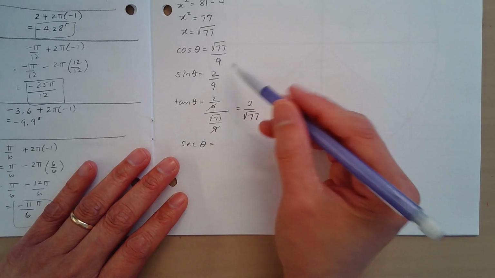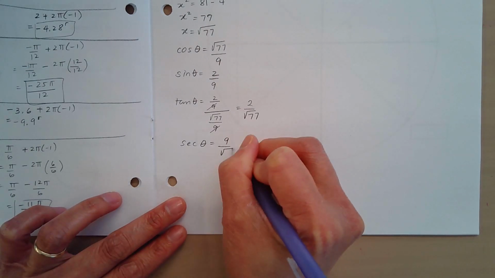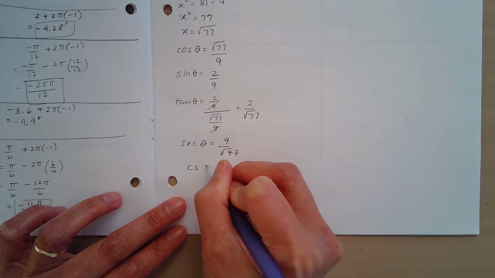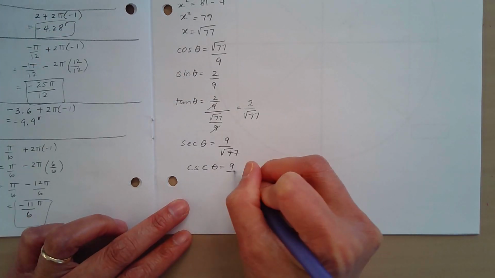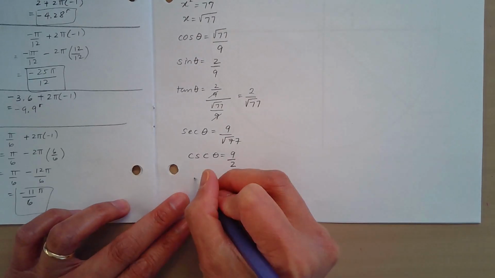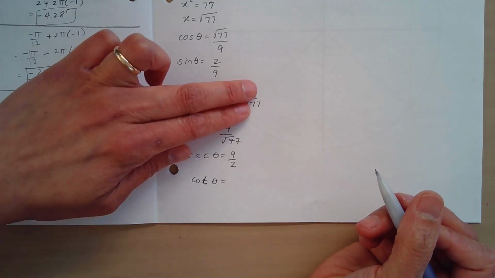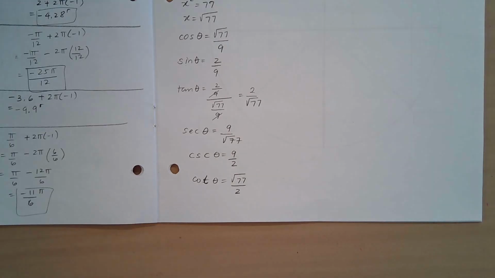Secant theta would be the reciprocal of cos, so that would be 9 over root of 77. Cosecant theta is the reciprocal of sine theta, so it's 9 divided by 2. And then the cotangent theta would be the reciprocal of tangent, which is root of 77 over 2.